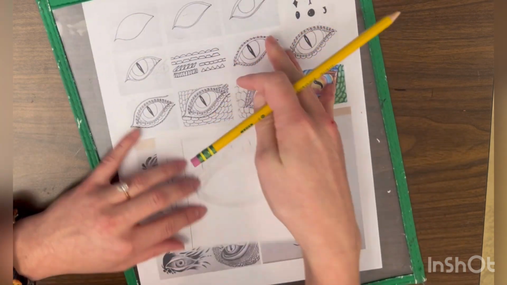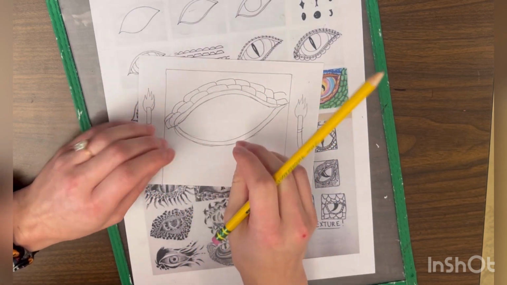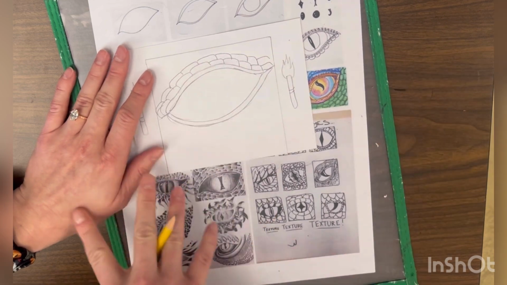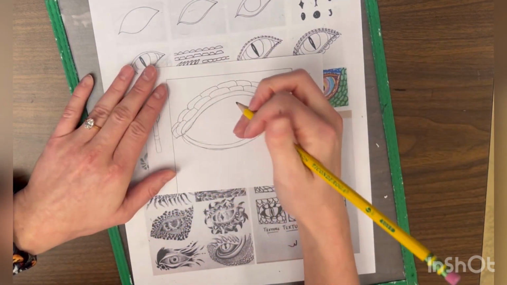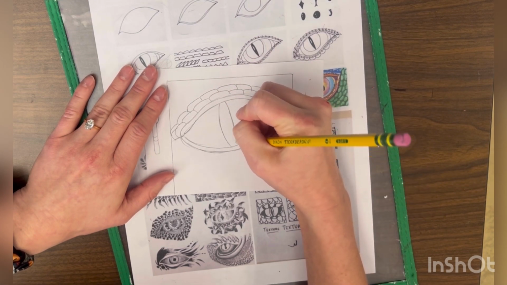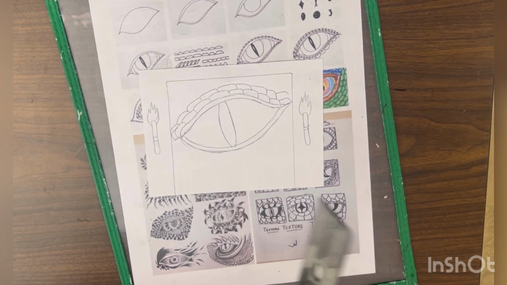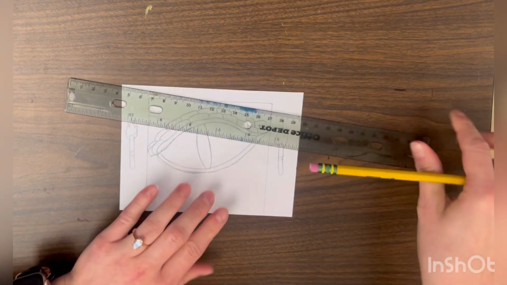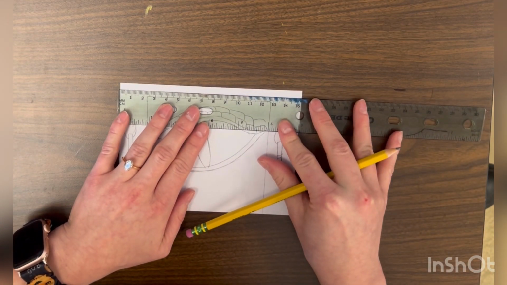If you don't like these steps and you want to make your own dragon eye however you want, go for it. As long as there's a dragon eye looking into us from the room. So follow this, pick what kind of dragon eye you want. Then once you have your eye, you are gonna go in and add the bricks going around the doorway. So using my ruler, I'm going to try and line it up as much as possible.